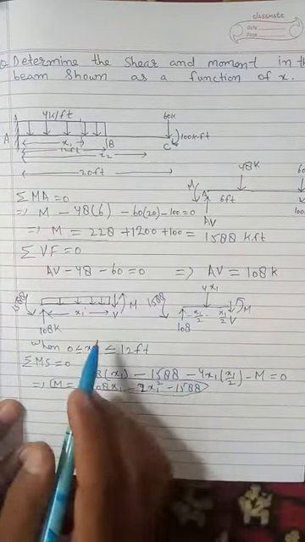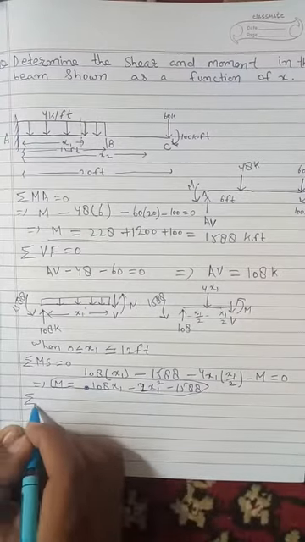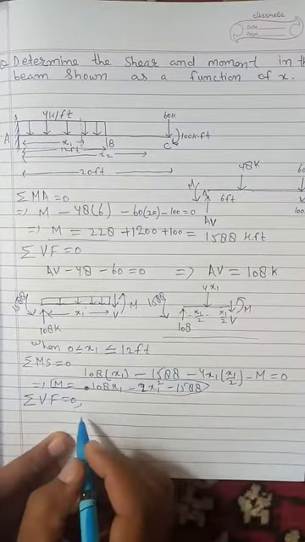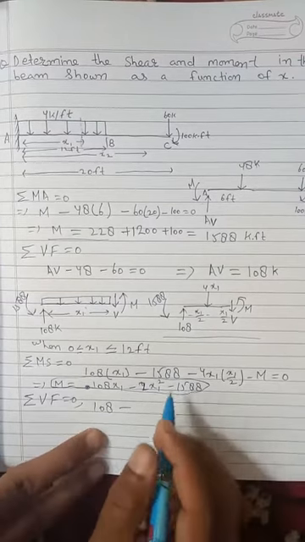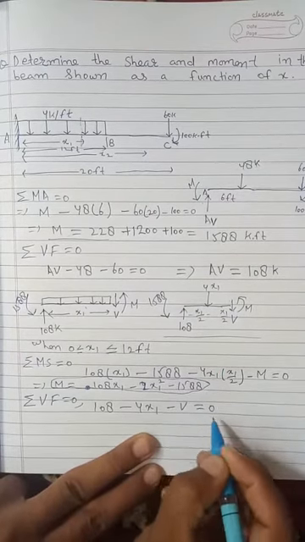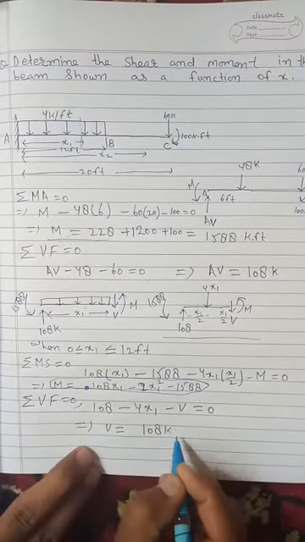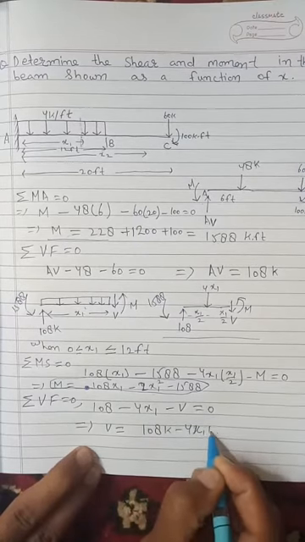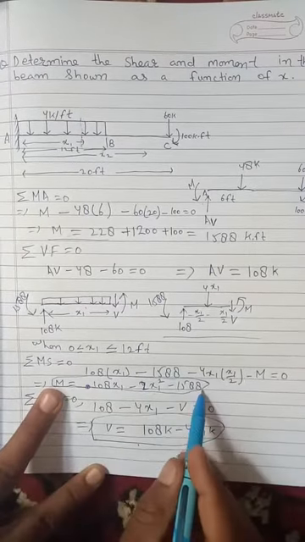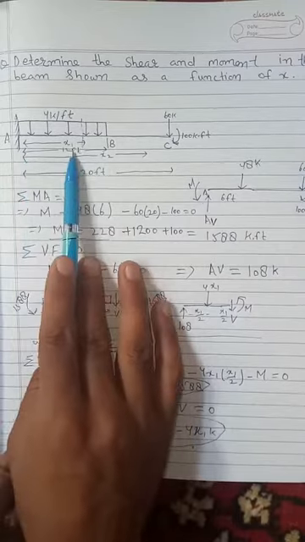Now we will find another function for the shear force. For finding this function, we will take summation of vertical forces equals 0. So I can write 108 minus 4x1, this is downward force, minus V equals 0, which further implies V equals 108 minus 4x1 kip. So this is the function of shear force as a function of x, and bending moment as a function of x, but this is valid when x is 0 to 12 feet.